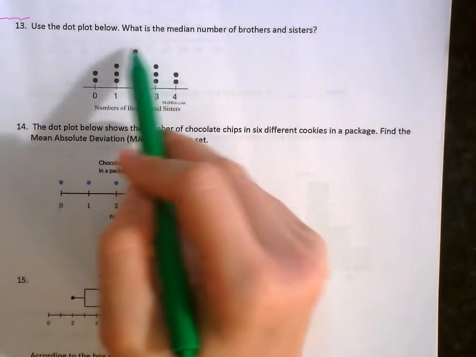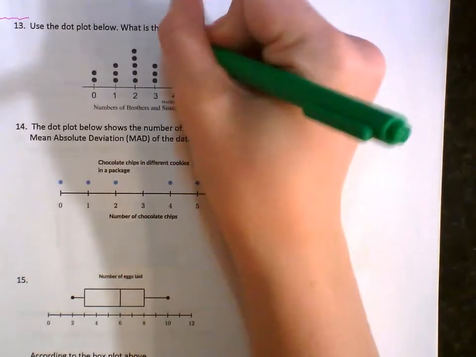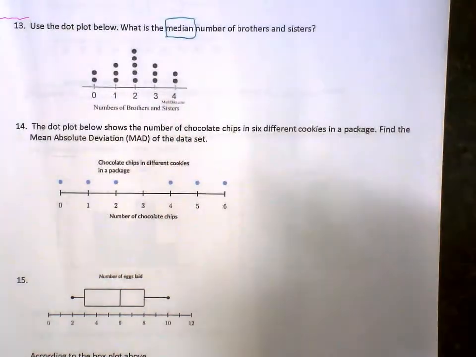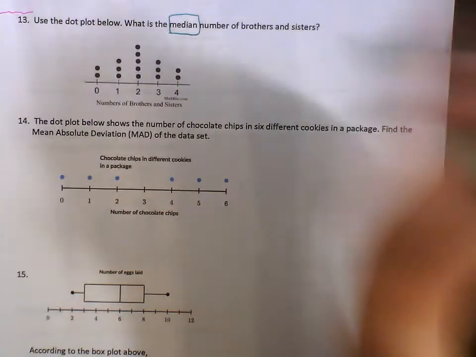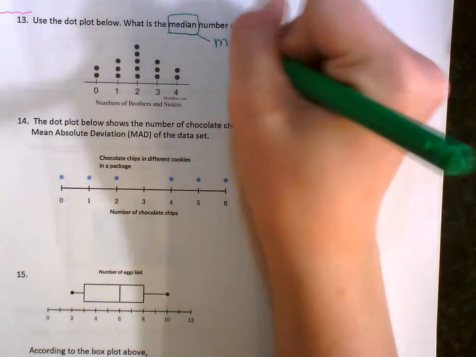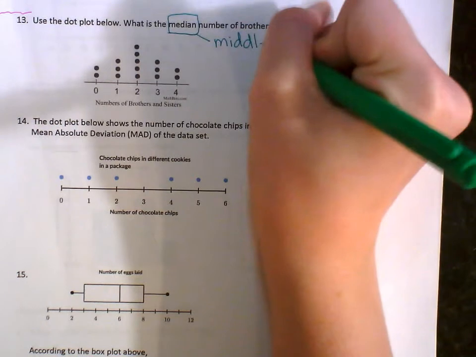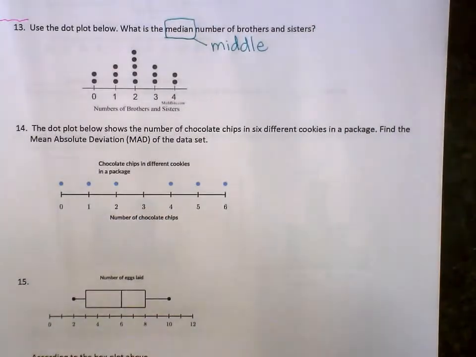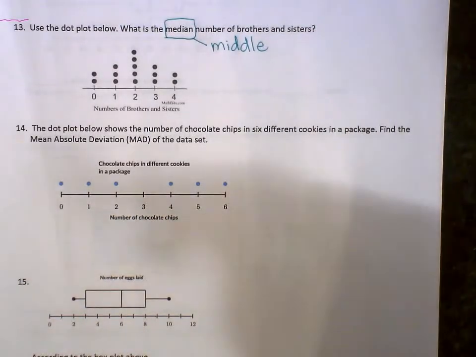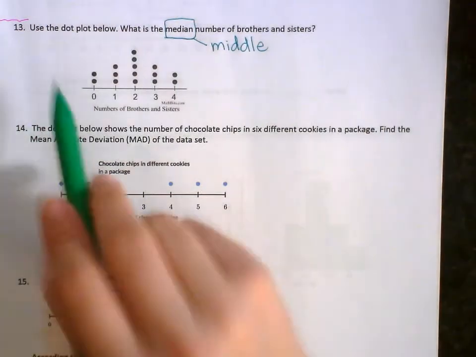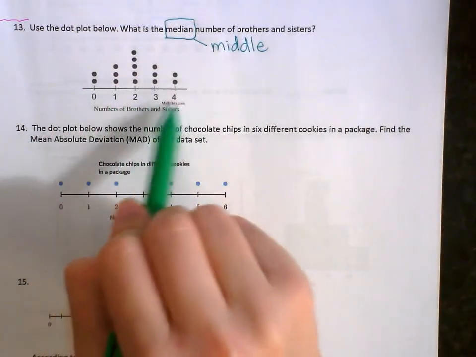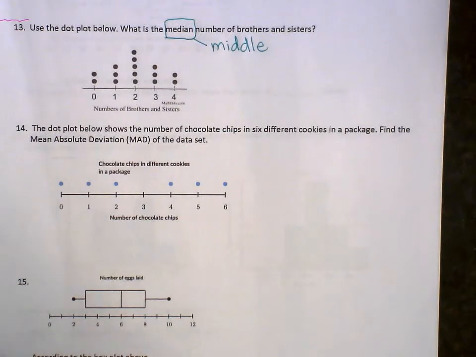Use the dot plot below. What is the median number of brothers and sisters? Median, guys. Middle. The median, it's the middle. It's the cement in the middle of the road. Median means middle. So, because it's a dot plot, the numbers are already in order. So we don't have to put these in order.